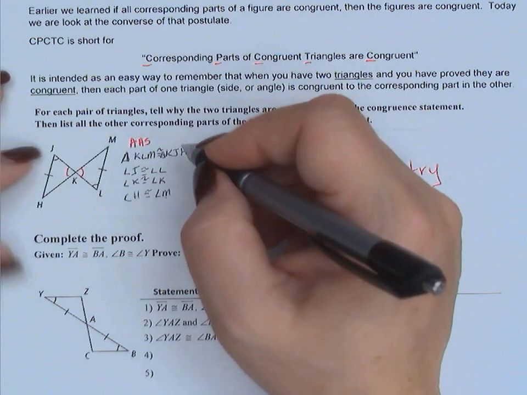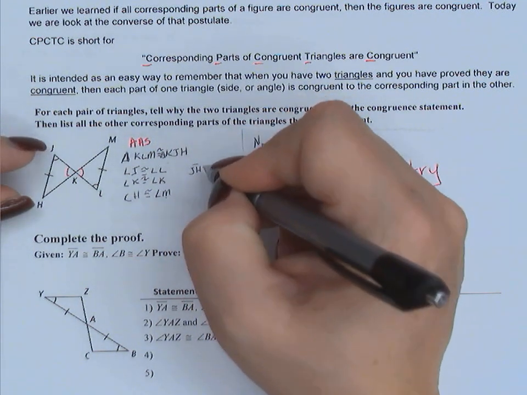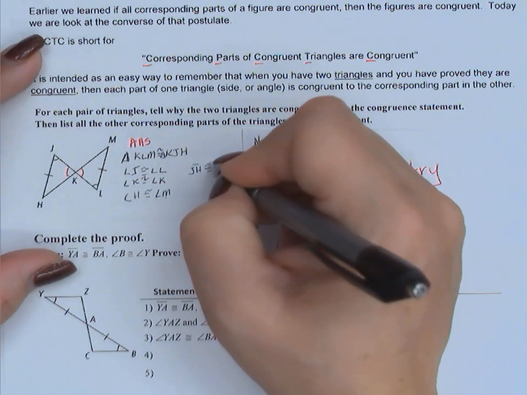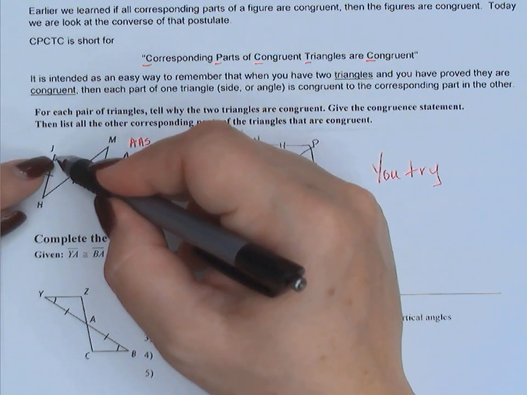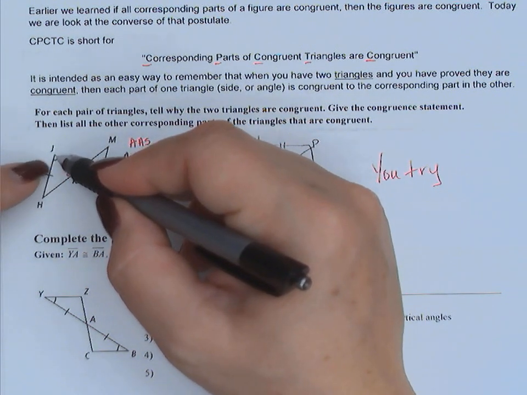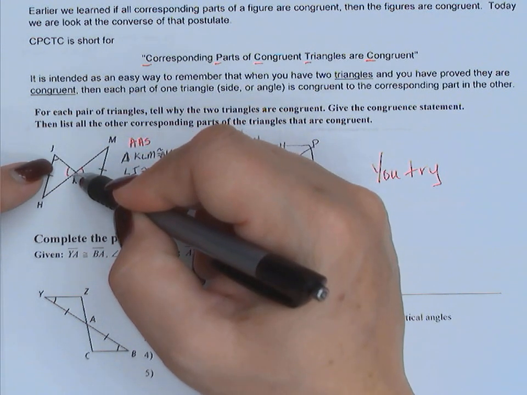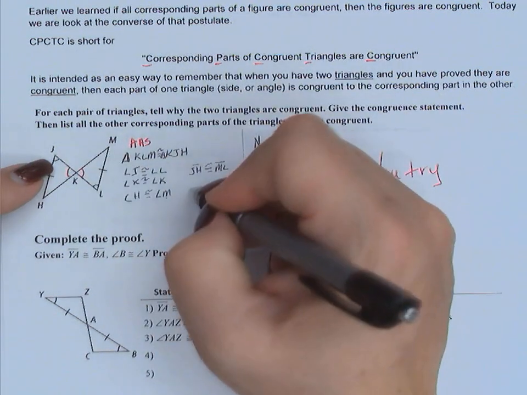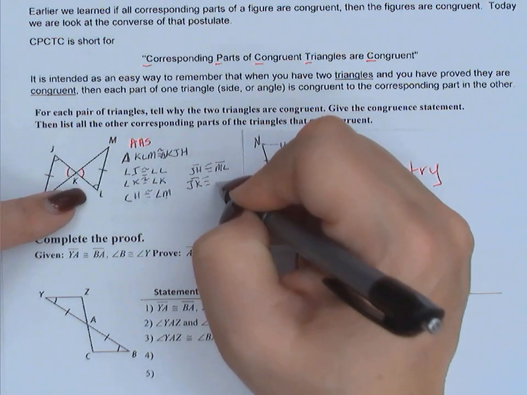So then looking at my sides, I have JH is congruent to ML, because they're marked that way. And then going from the already given side angle to the vertical angle, J to K, I go from L to K, so JK is congruent to LK.